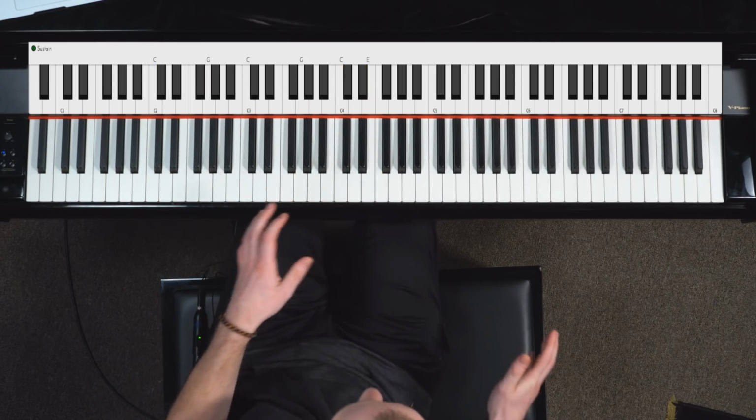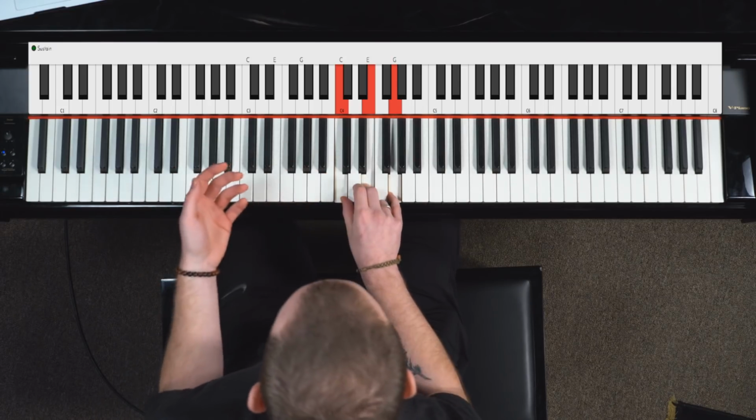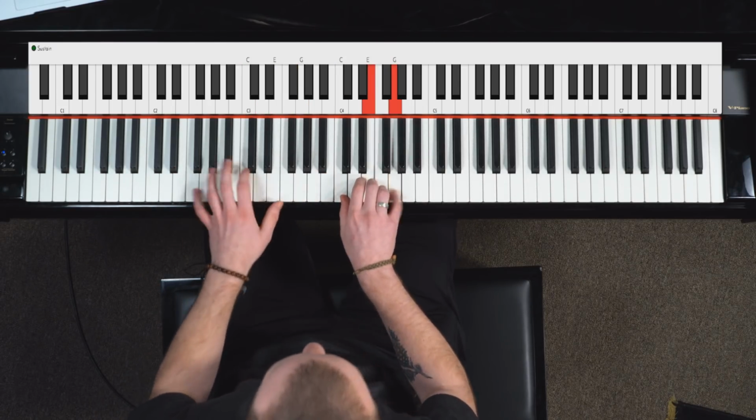Another one of my favorite chords that I like to mess around with is the 4 chord. So if I'm just playing that progression again, remember in the first iteration of this, I was playing my 4 chord as F major.